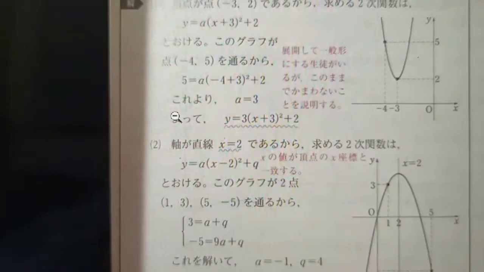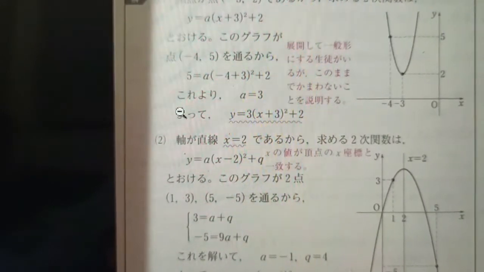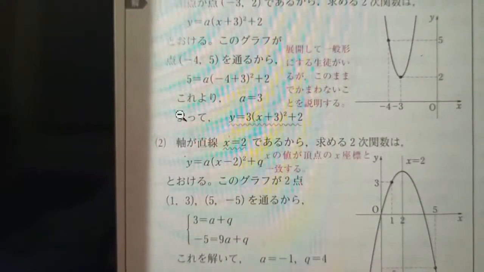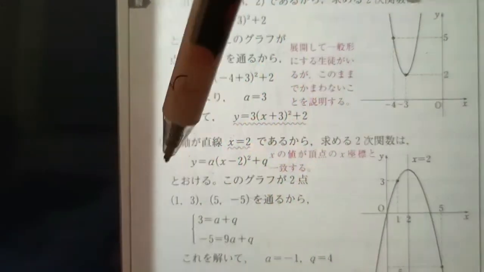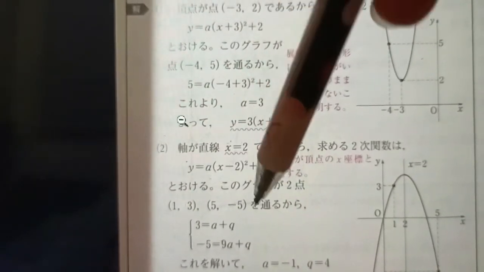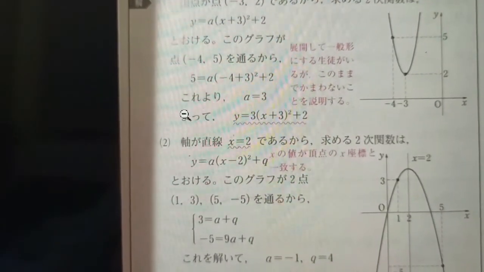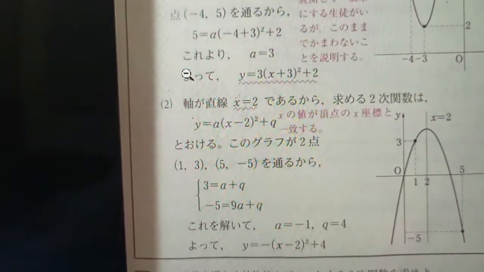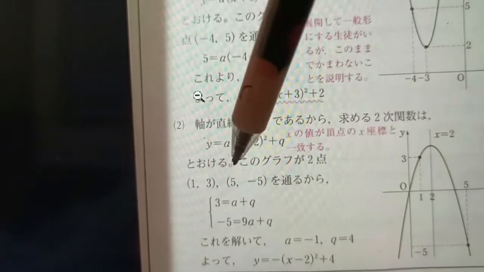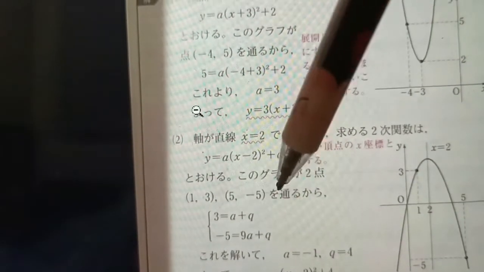Let's solve the problem. Since this graph passes through the two points 1, 3 and 5, -5, now this one: 3 equal a plus q and -5 equal 9a plus q.